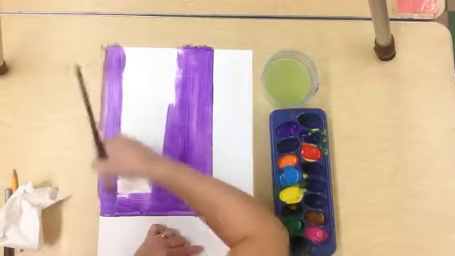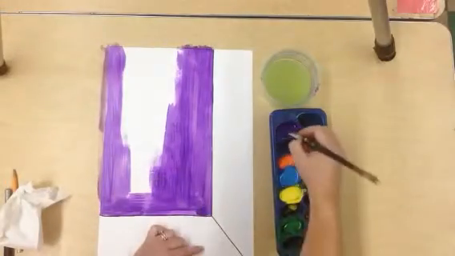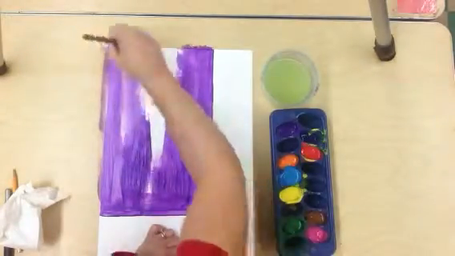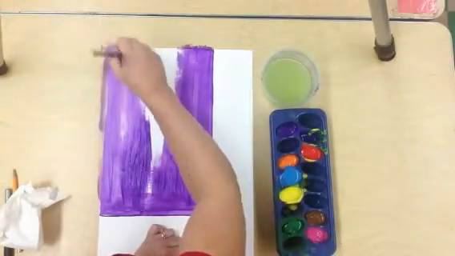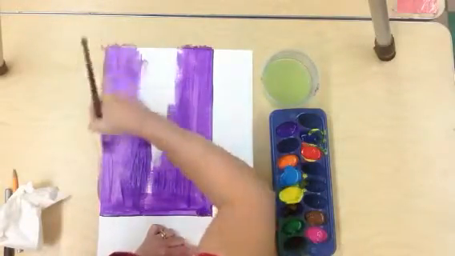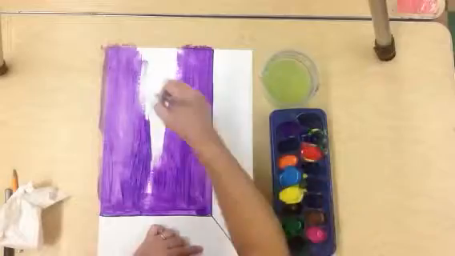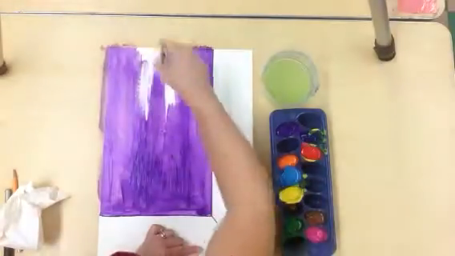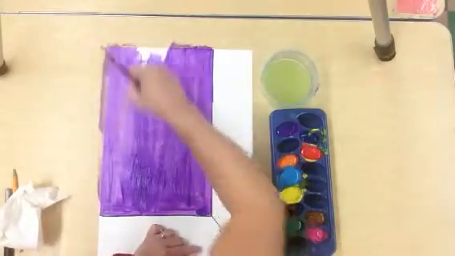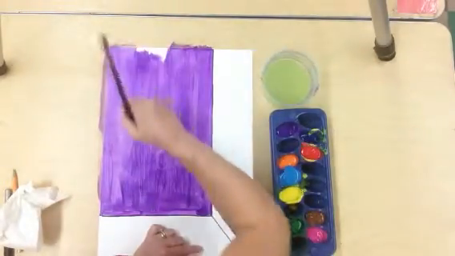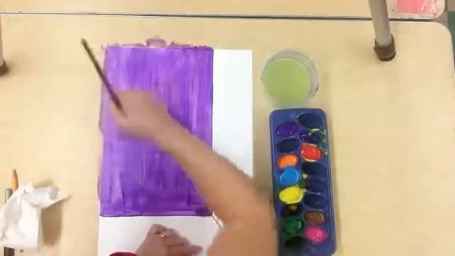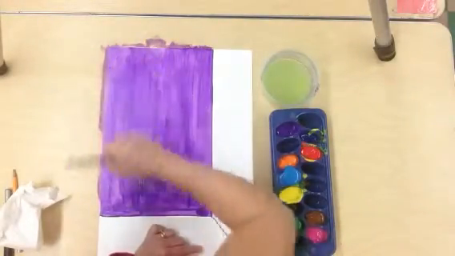Remember, our craftsmanship chart is on each table, and that's showing us what good craftsmanship looks like with crayons, with colored pencils, with markers, with paint. And you want to check to make sure you are doing a good job. If not, you may need to paint over it and fill in those white spots. You know, I always talk about how there should be no white paper showing when you are finished. And it's the same thing with this paint.